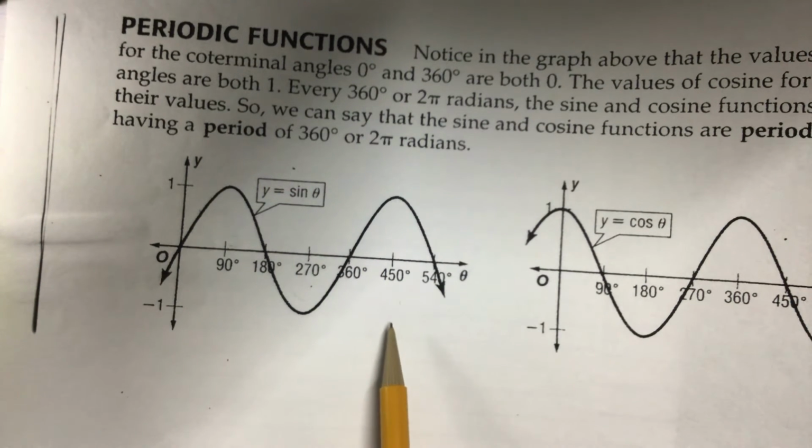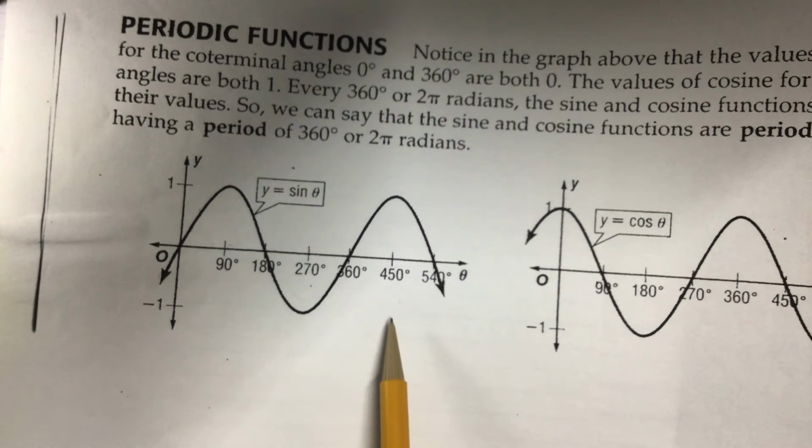So as I said, the graph of a linear function is a straight line. The graph of a quadratic function is a parabola. You've seen other functions. You've seen the graph of the absolute value is a V shape. And so this is a sine function.